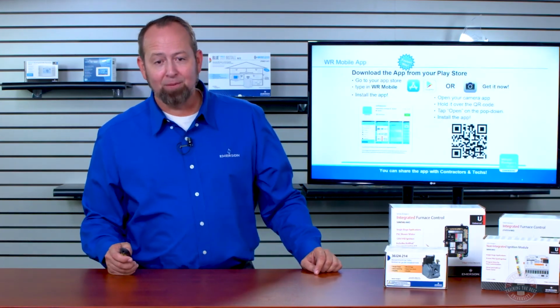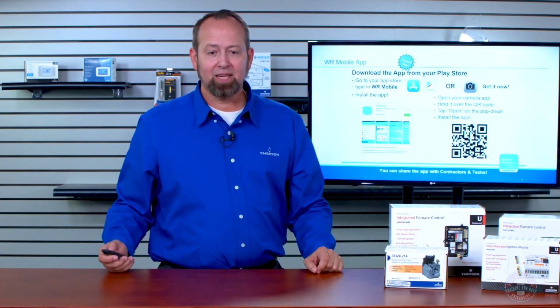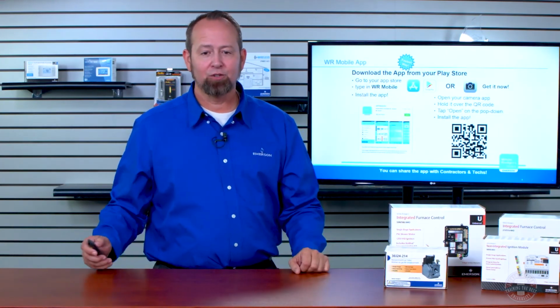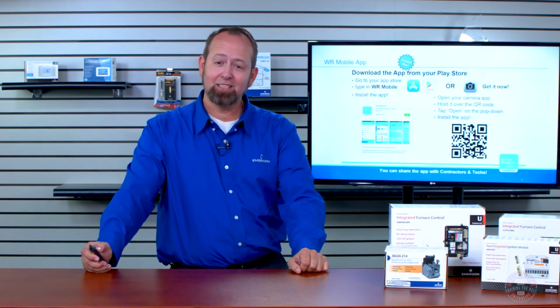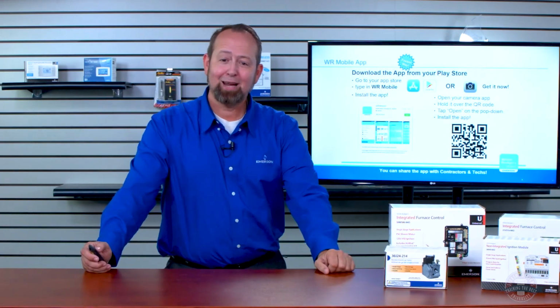For the mobile app, you can find it in the Play Store, whether you're Apple or Android. If you got your phone with you right now, switch it to the camera mode, go right up to your screen here while I'm talking and hold your camera up to this QR code, and it'll take you right to your app store, and you can download it while we're talking.